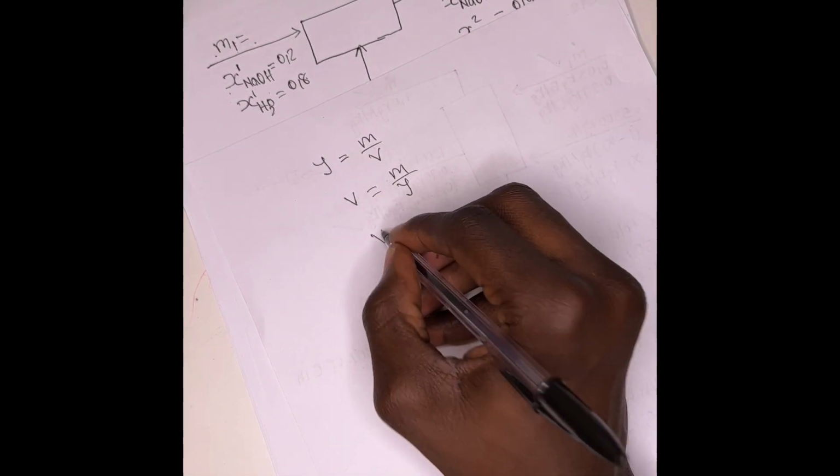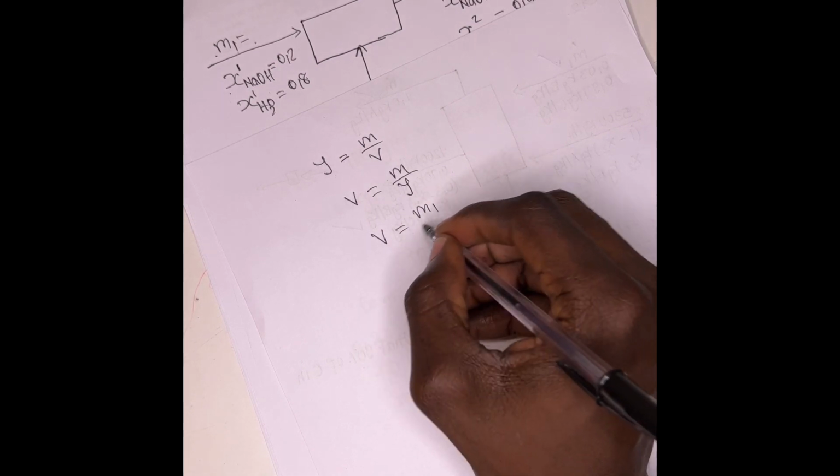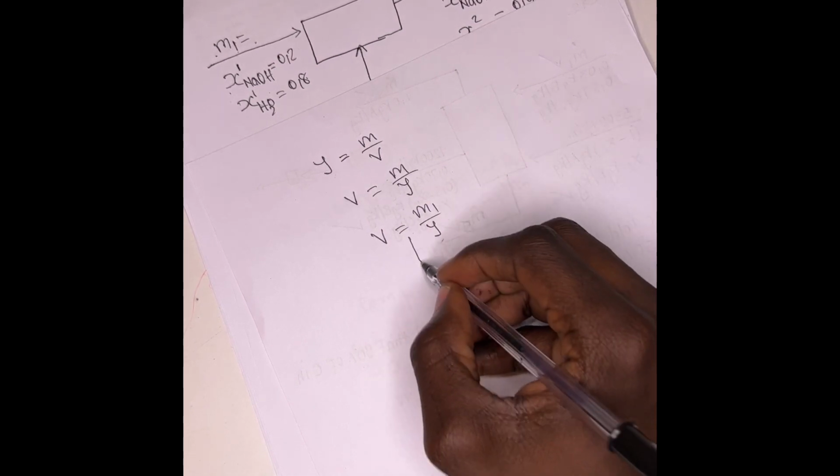So V is M1 divided by the density. We put that because we know the density of water is 1,000.